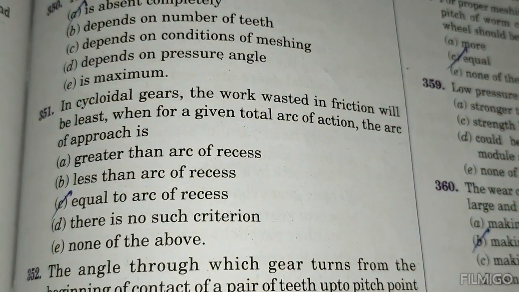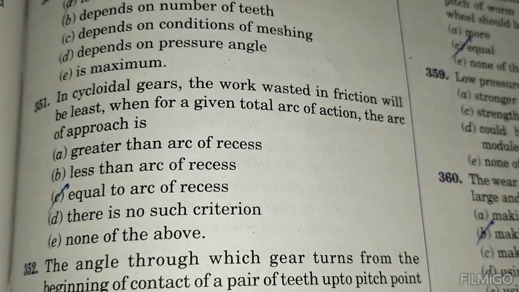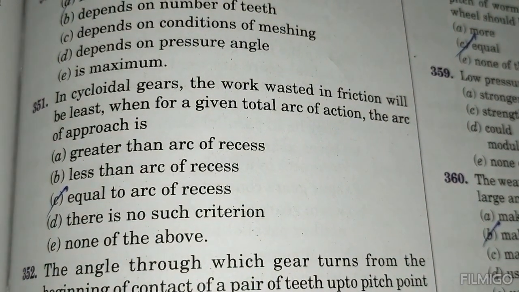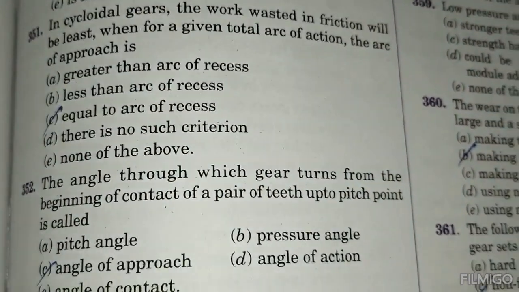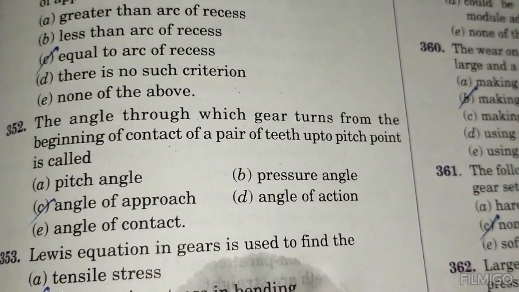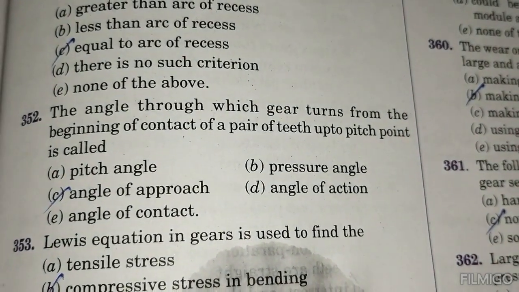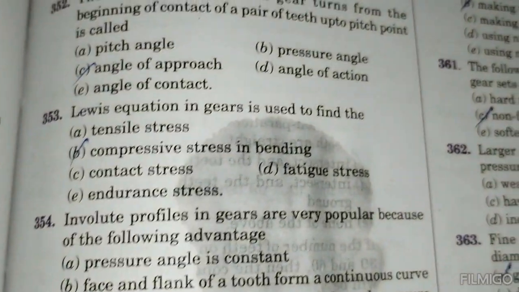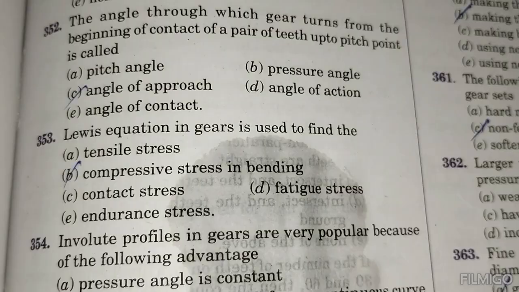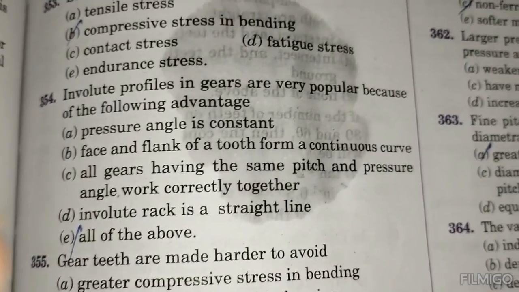In cycloid gears, the work wasted in friction will be least when, for a given total arc of action, the arc of approach is equal to the arc of recess. The angle through which a gear turns from the beginning of contact of teeth up to the pitch point is called the angle of approach. The Lewis equation in gears is used to find the compressive stress in bending.